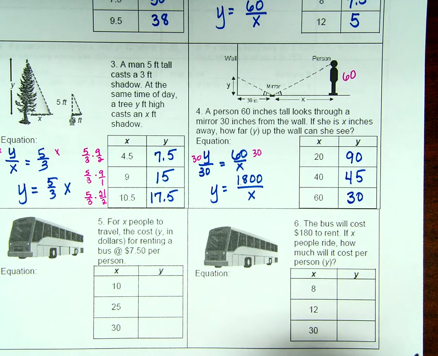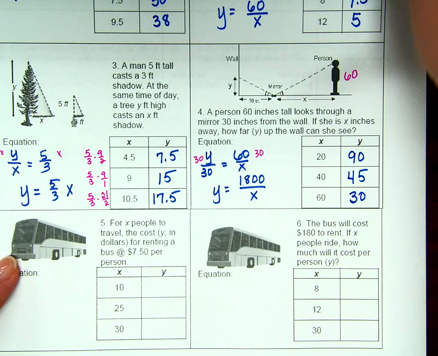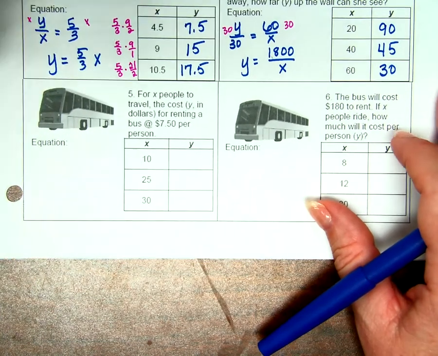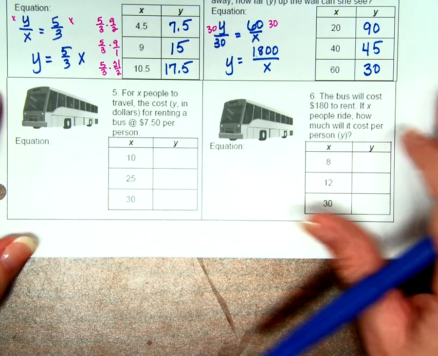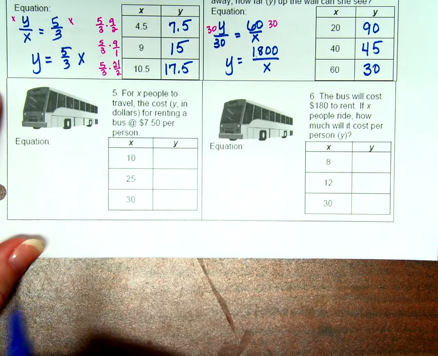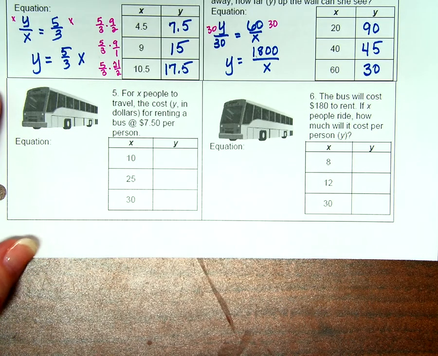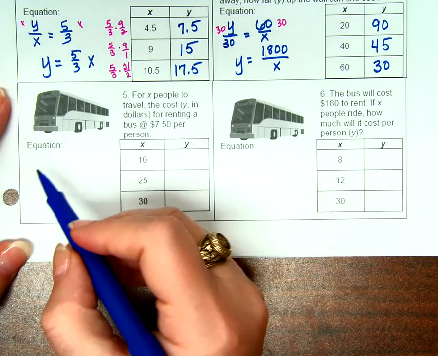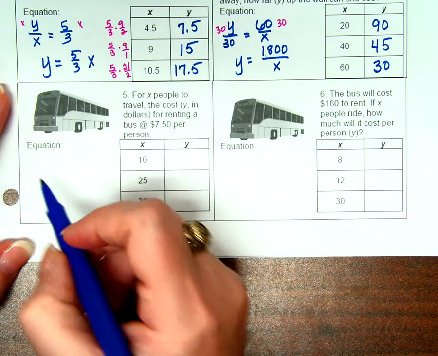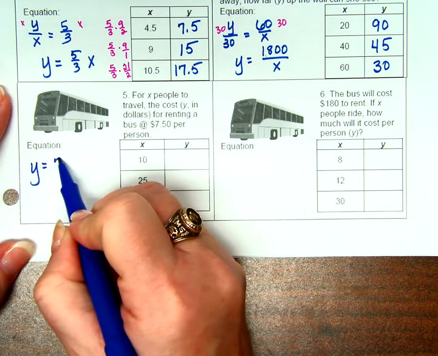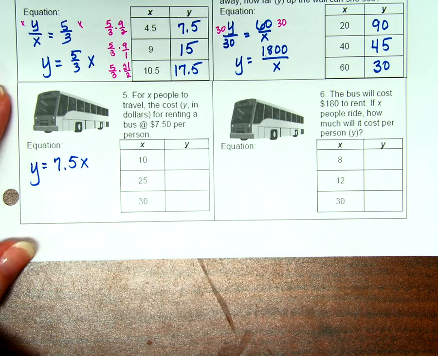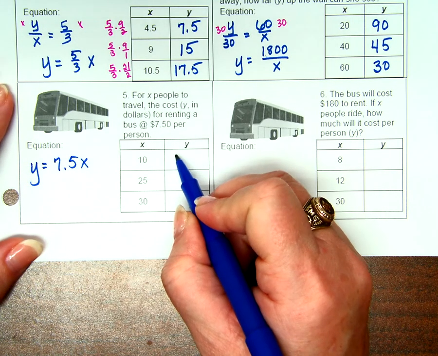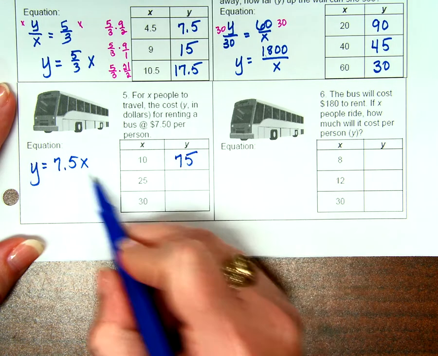Okay, so far? Remember, we're just getting data right now. Doing some problems, getting our feet wet, getting back into doing these kinds of problems, but we're also gathering data, okay? For x people to travel, the cost y in dollars for renting a bus at $7.50 per person. So what does my equation look like? 7.5x. Very good. What if x is 10? 75. What if x is 25?